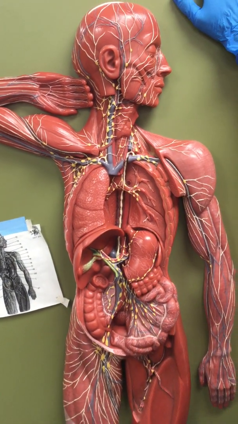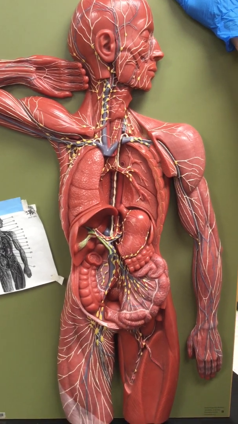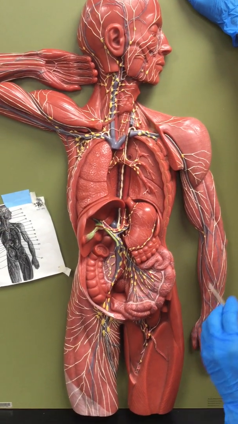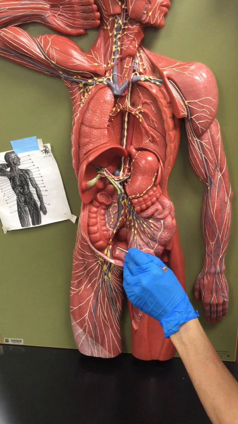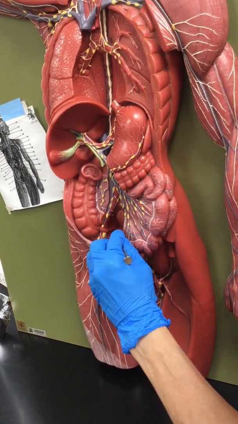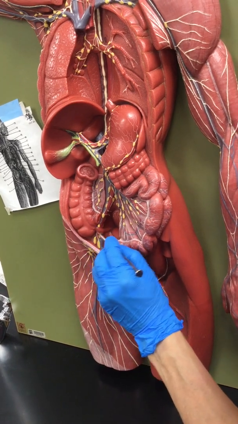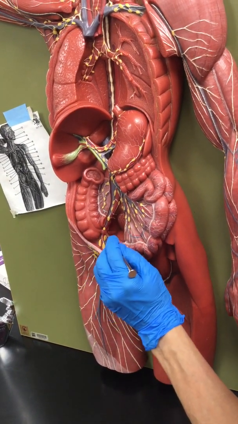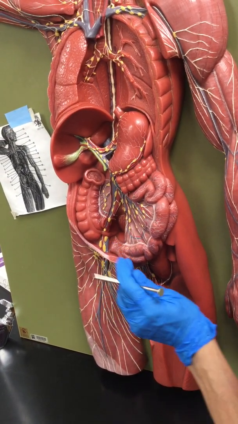And then we have other tissues here that we can identify, like the appendix, which is this one in here, this tiny structure by the cecum, which is this part of the large intestine.